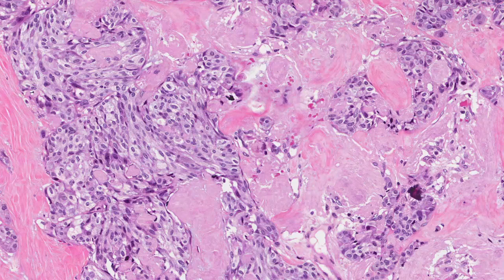So one of the most important things about papillary thyroid cancer is what causes it, and there's a huge correlation between papillary thyroid cancer and radiation in childhood. And this is associated with a BRAF mutation. And these two things, radiation in childhood and the BRAF mutation, are normally high yield things on board questions.